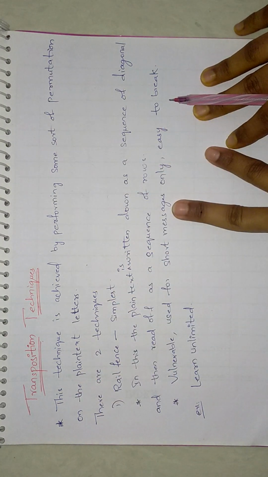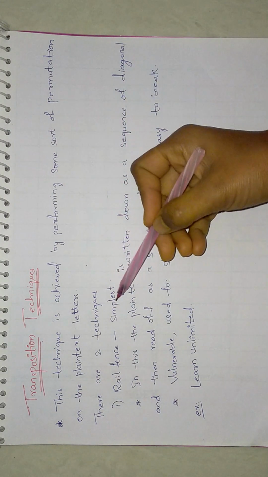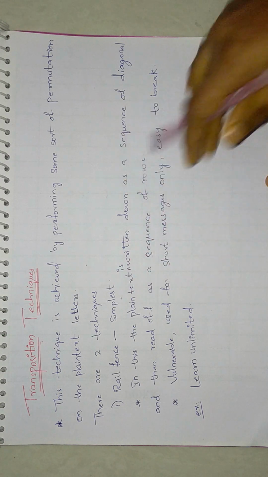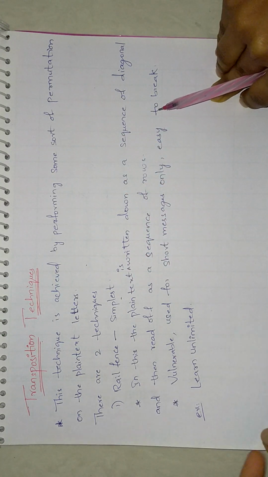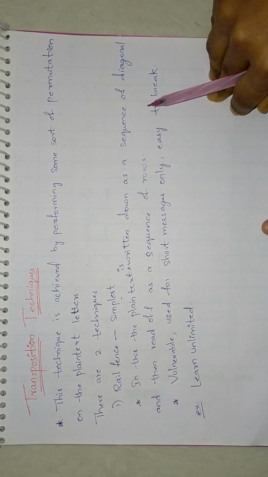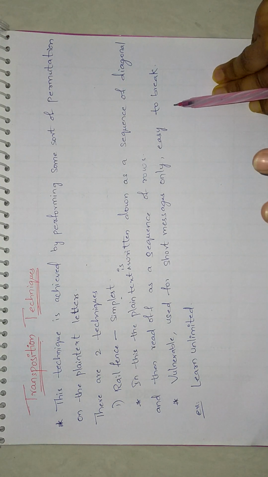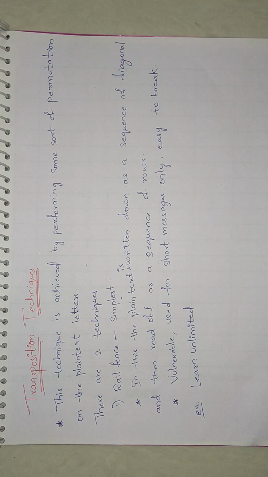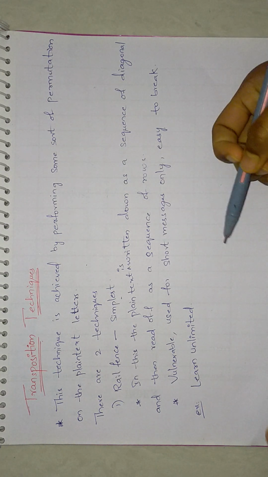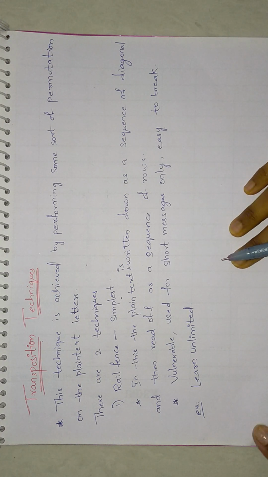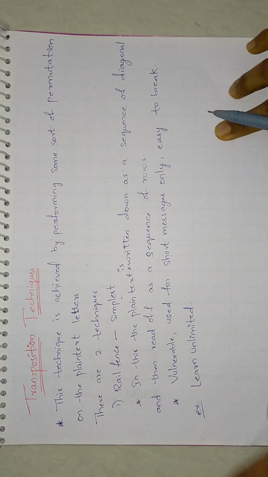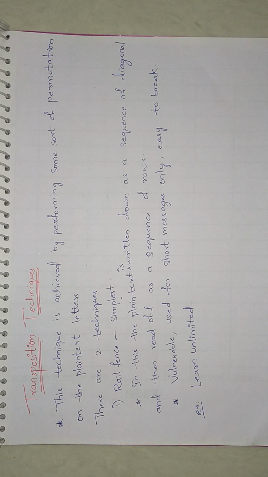So there are two techniques in transposition technique. The first one is rail fence and the second one is row transposition. We'll see each one of these techniques clearly now with an example. Rail fence is the simplest technique in the transposition technique. In this, the plain text will be written down as a sequence of diagonals, and then we will just read off that sequence one after the other.